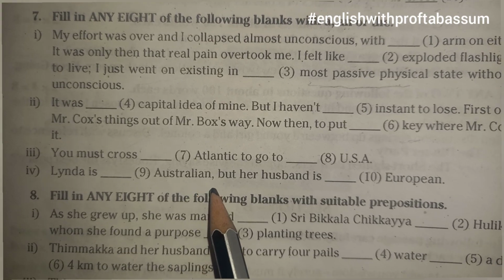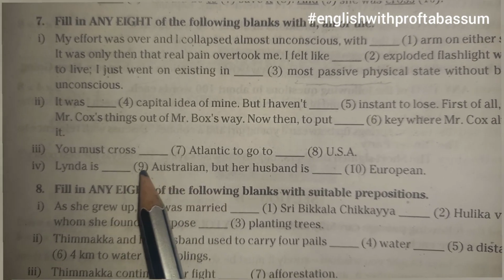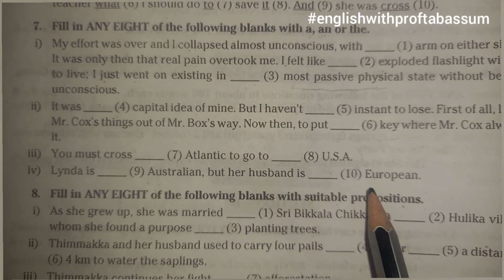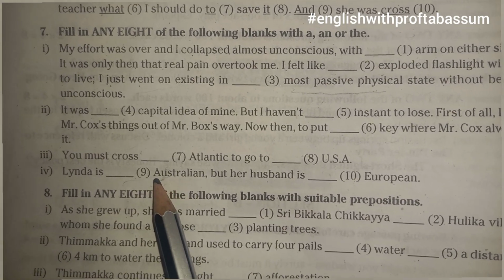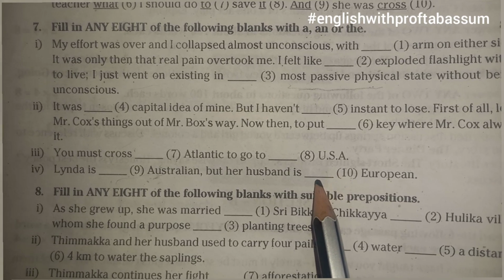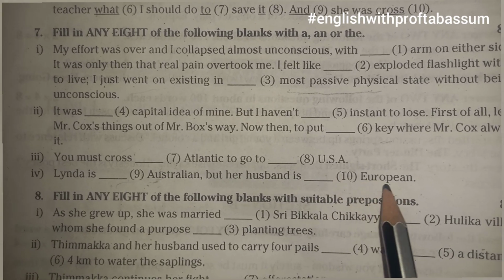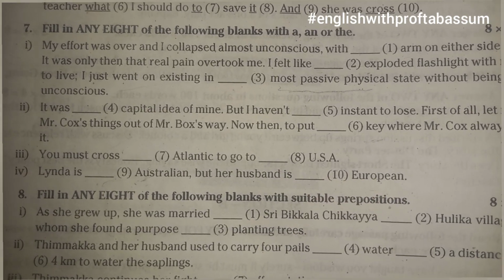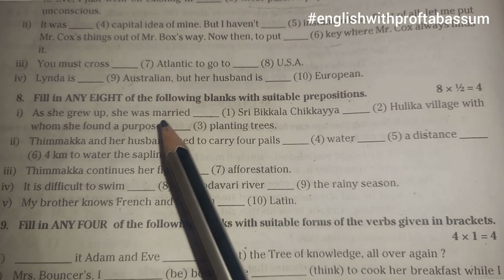Linda is dash Australian. Linda is an Australian, but her husband is a European. Now you'll think that this is a vowel sound, so I have used an, but again it begins with vowel, but still I'm using a over here because the sound is European. You concentrate on the sound. So a European.